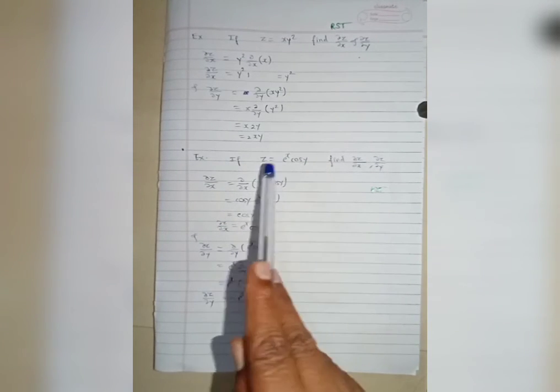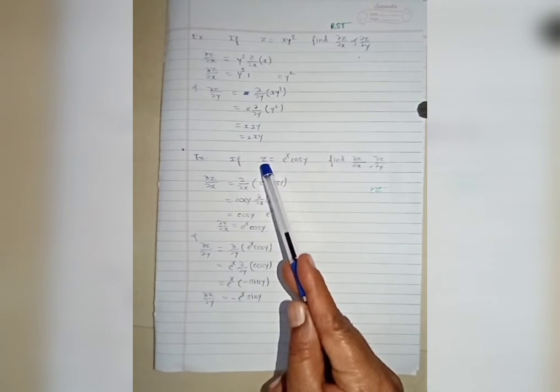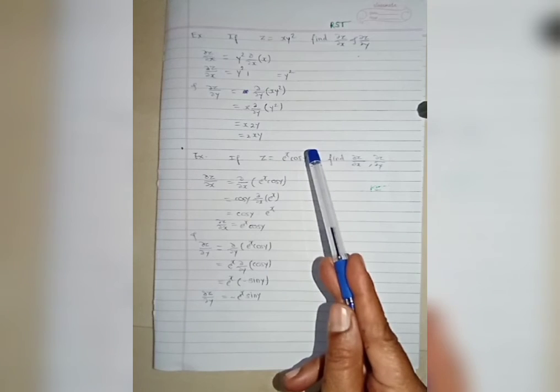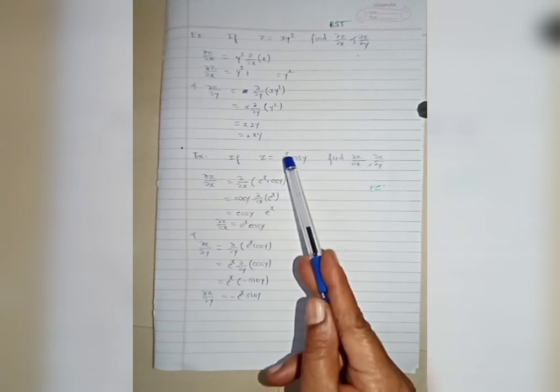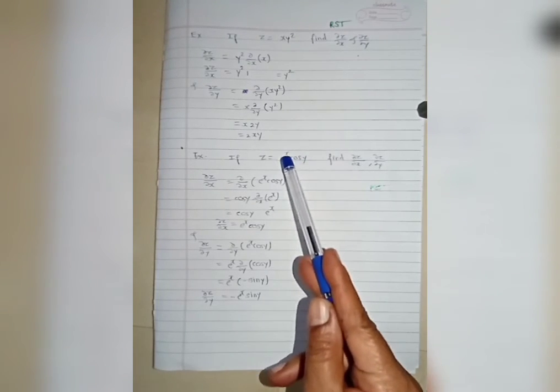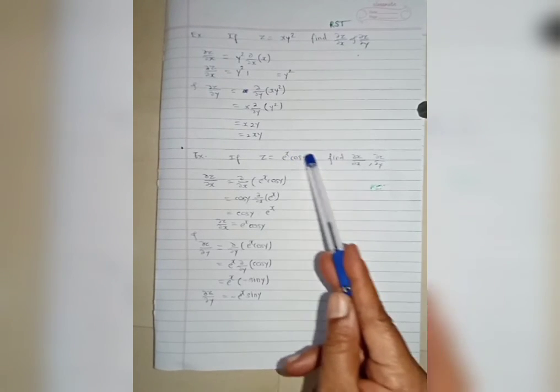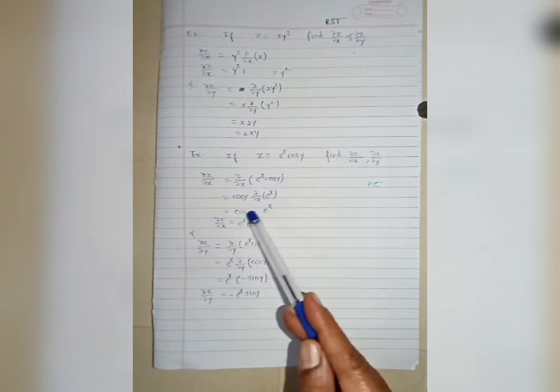That means, for the partial derivative of z with respect to x, y remaining constant, take only the derivative of the x term. The derivative of e raised to x is e raised to x, and multiply the term remaining, that is cos y.